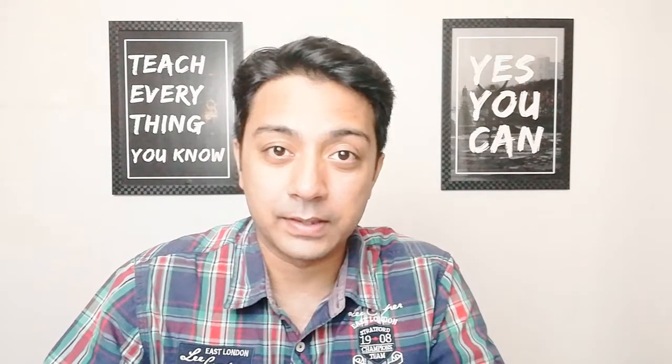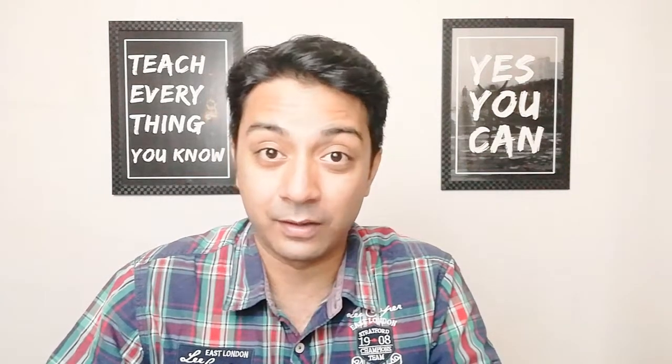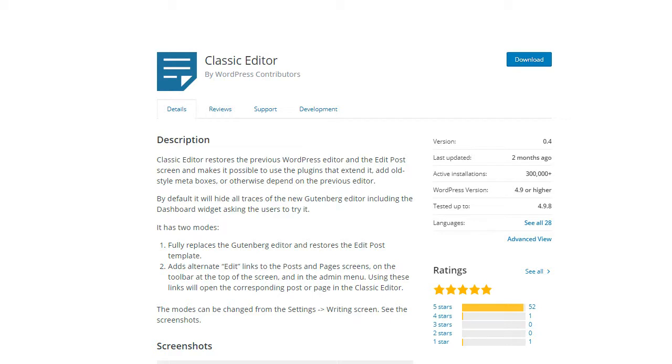And if you have a small WordPress website just for your business, or if you are a designer and handling a lot of clients, then I'm sure you must be getting a tough time educating your clients about the new Gutenberg editor. But let me show you how you can use two simple plugins to disable this Gutenberg editor and still use classic WordPress editor on your website. So let's begin with the plugin number 1, and that is called Classic Editor.